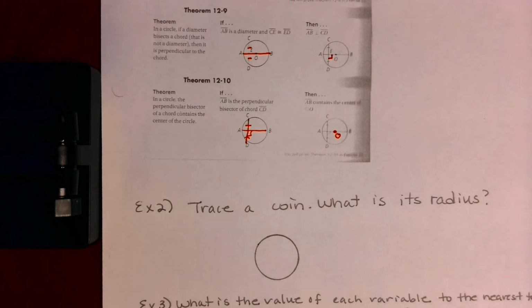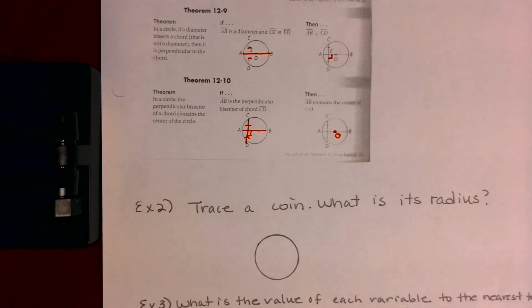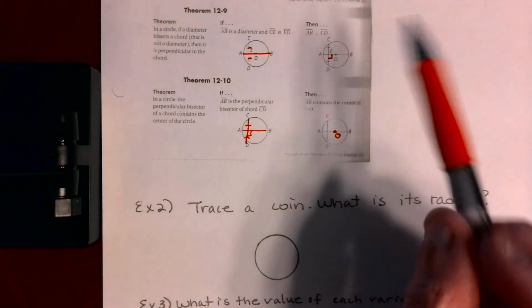All right, so I need you to right now grab your compass and your little protractor, or straight edge. It could be just a straight edge. And if you don't have one, then pause the video because I'm going to keep moving here. All right, so we need to trace a coin, and I did that. I traced a penny on there. And we have to figure out what the radius is, and we can't just guess. So we are going to use these theorems up here.